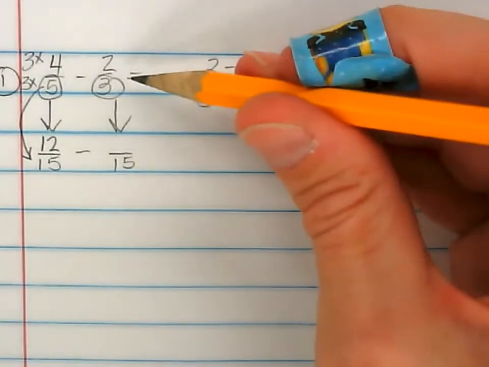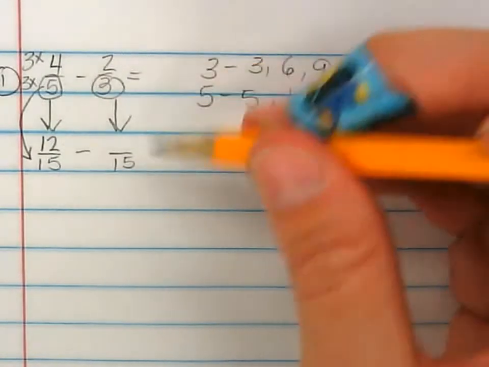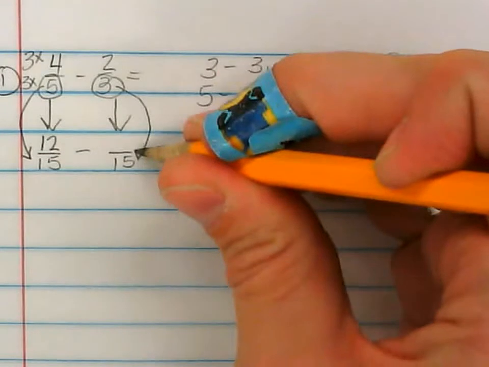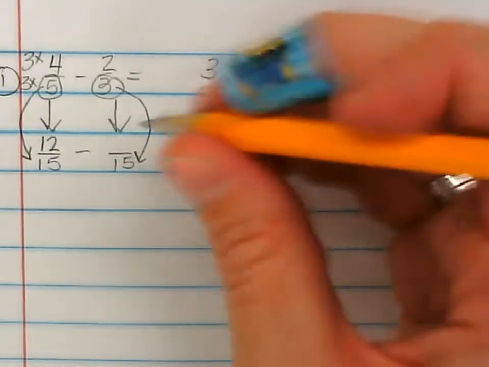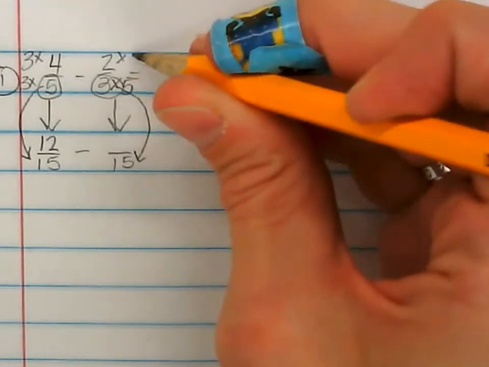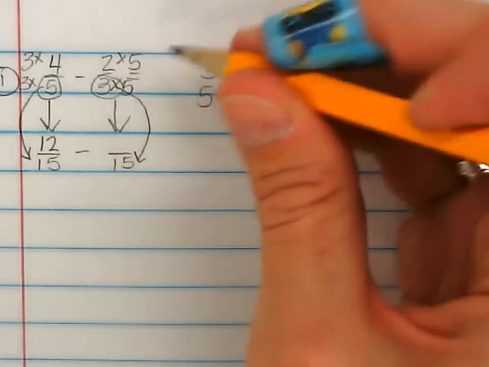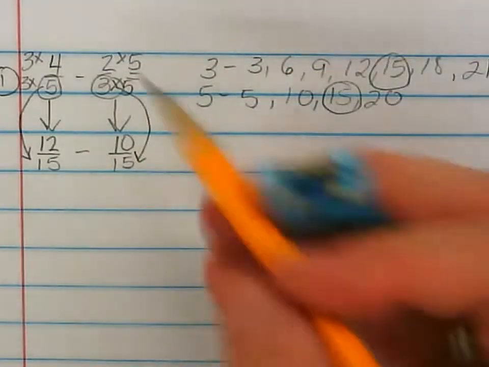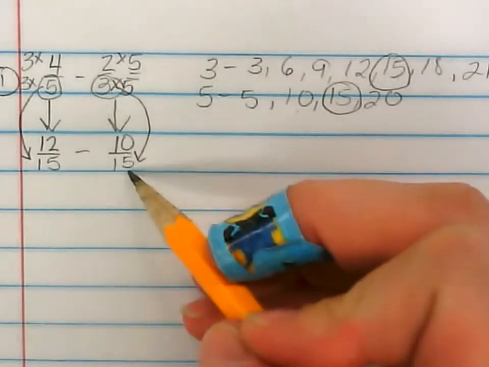Now I'm going to do the same thing here. I'm going from 2/3 and I need to take it into 15ths. Well, what did I do to go from 3 to 15? I multiplied by 5. Now I need to do that same thing with my numerator. 2 times 5, my new numerator is 10. So 2/3 is equivalent to 10/15.